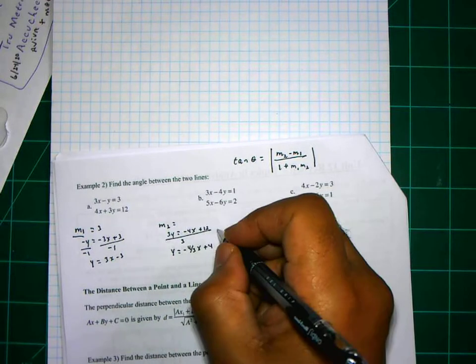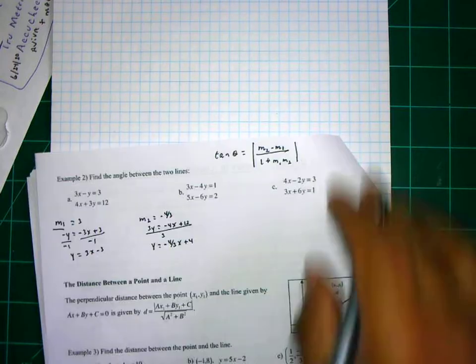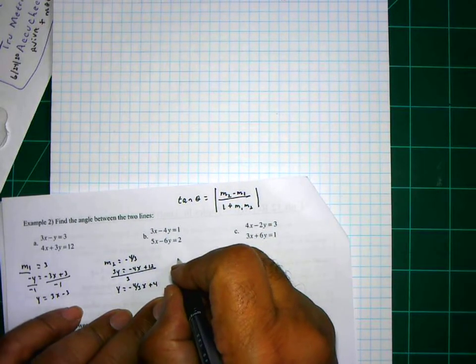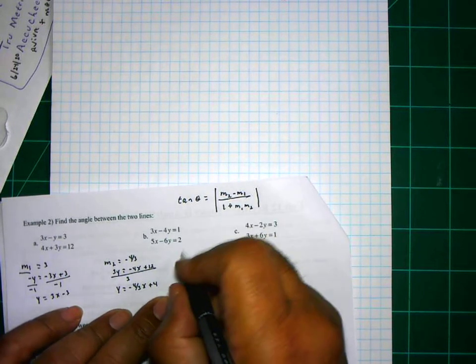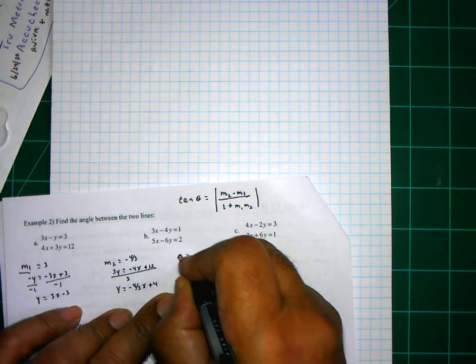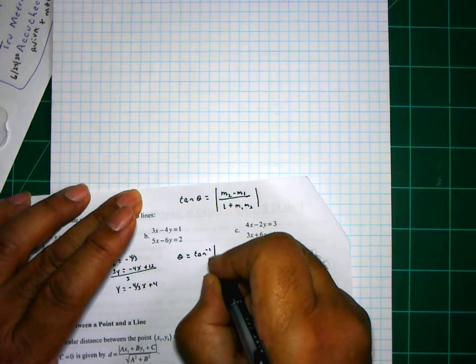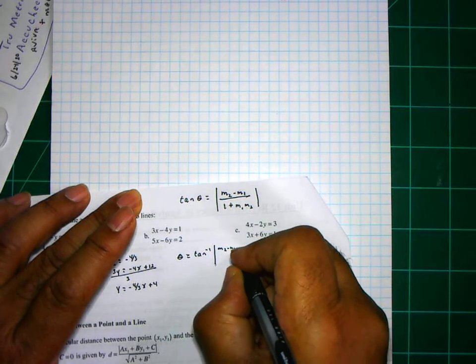Now I'm going to plug it into this equation here. This is the tangent of theta. I want the angle. So theta is going to be the inverse tangent of whatever I've got here: m2 minus m1 over 1 plus the product of m1, m2.